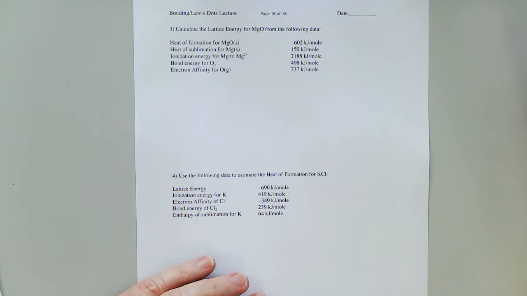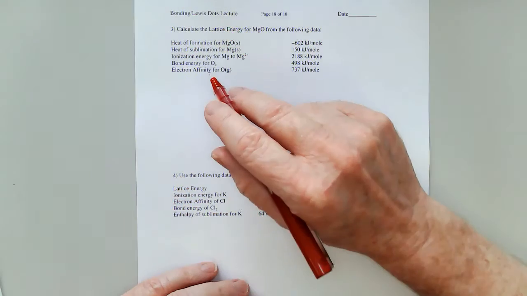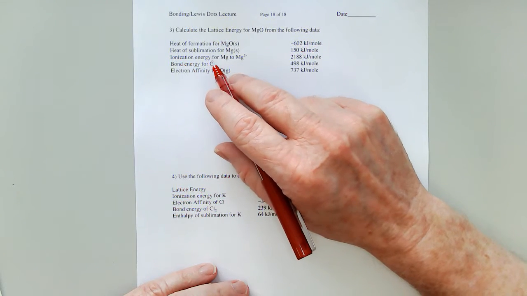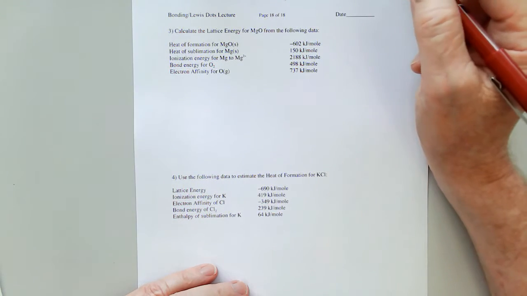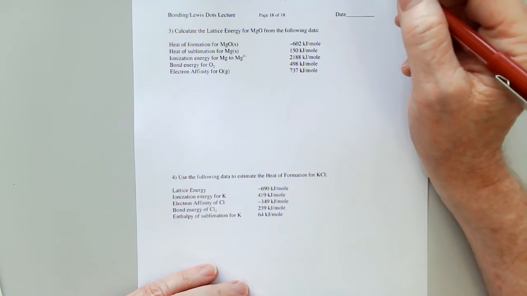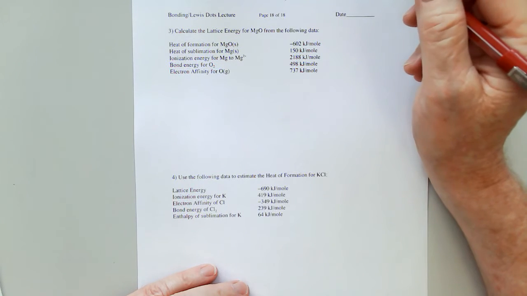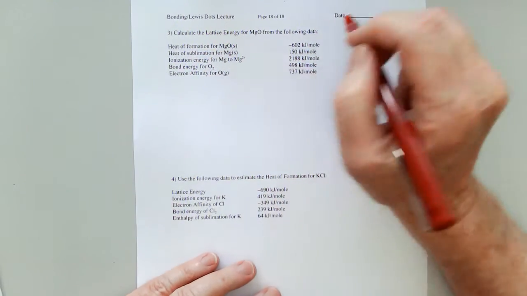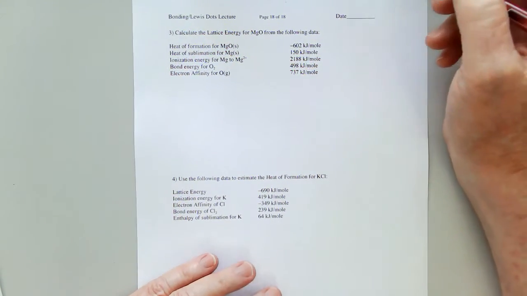Chem. And in question number 3, you're going to notice right away I did not give you equations. I gave you names. And this is an effort on my part to help you get used to writing thermochemical equations on your own. So we want to calculate the lattice energy for MgO from this following data.